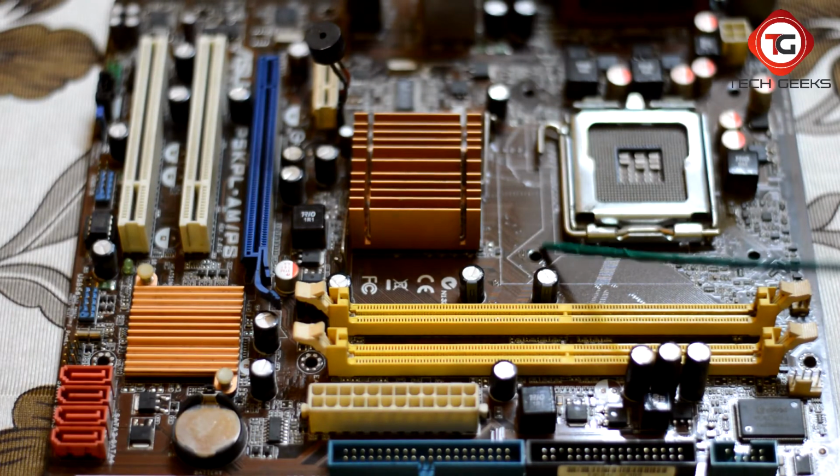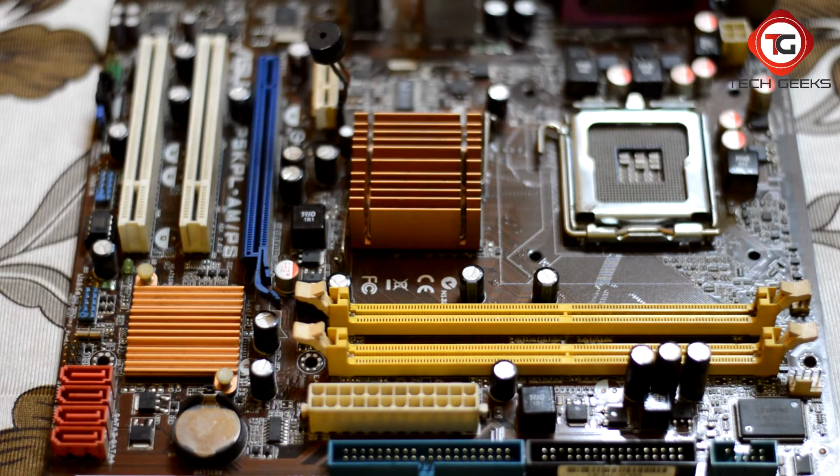So these are the holes for screwing up your fan. You can screw your fan to this board using these holes. Basically that is the heat sink that takes out the heat from the processor.